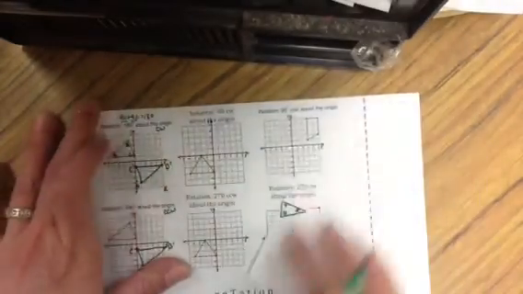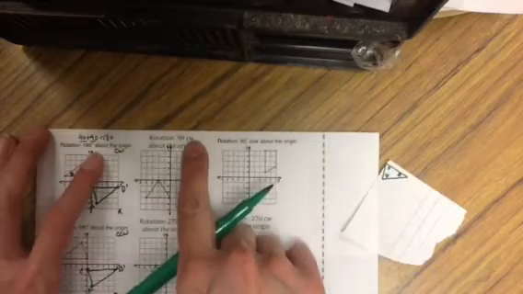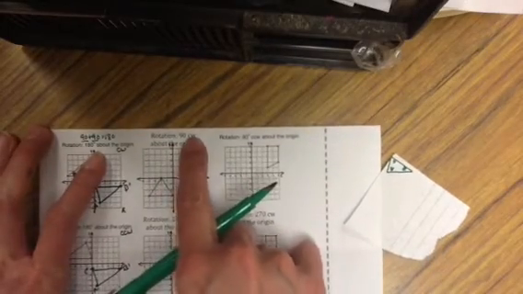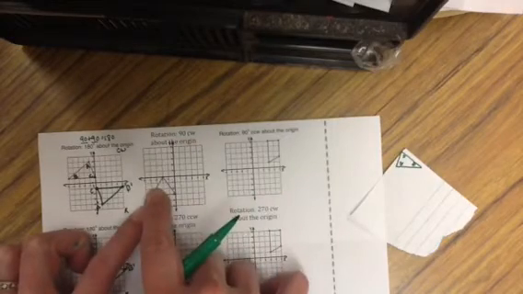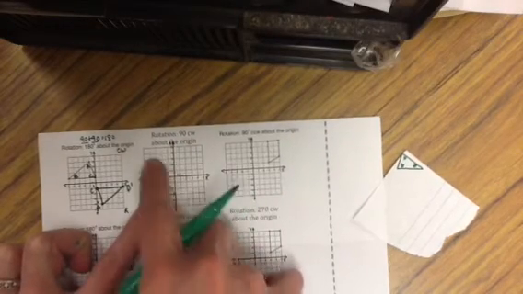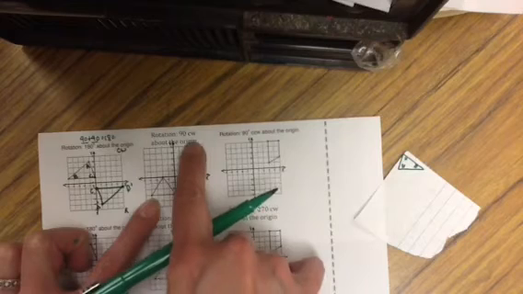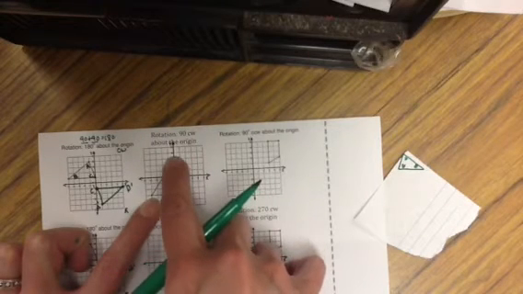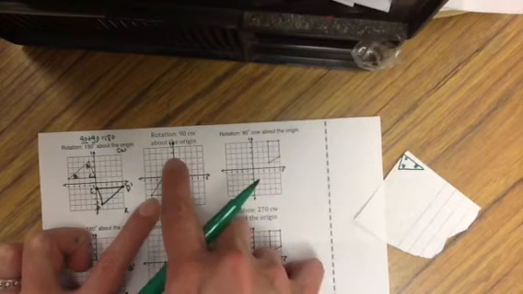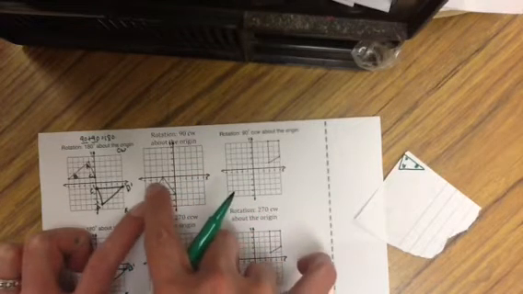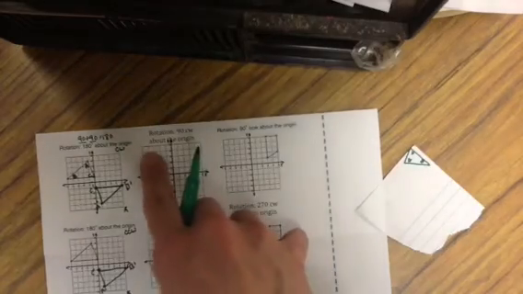Now this one says that it's 90 degrees clockwise around the origin. So here's our shape here. 90 degrees is going one quadrant. So it's either going to end up here or here, depending if it's going clockwise or counterclockwise. This does say clockwise, so if you're a clock, you go 12, 1, 2, 3, 4, 5, 6, 7, 8, 9, 10, 11, 12. So this is clockwise going this way. And so if this is where our quadrant is here, and we go 90 degrees clockwise, that'll put us here.